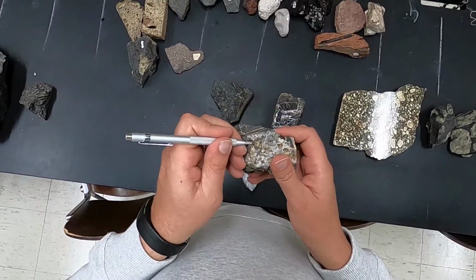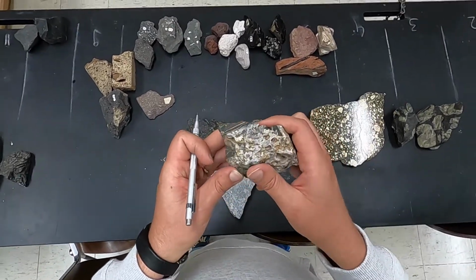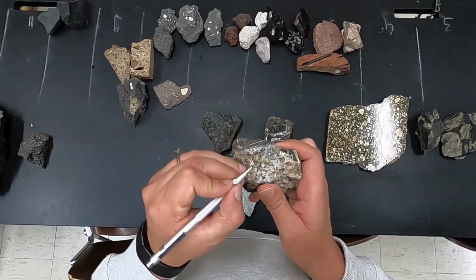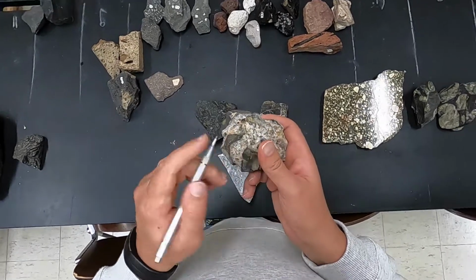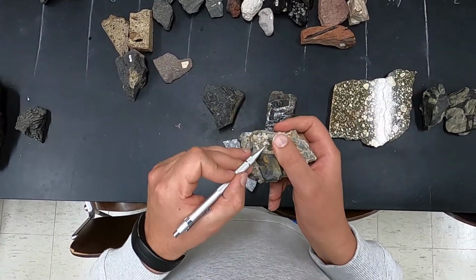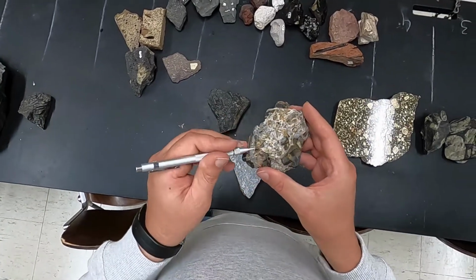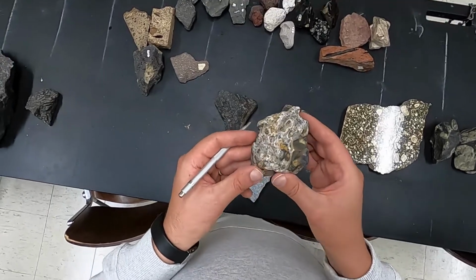I still have some sphalerite, and you can recognize the adamantine luster as well as the variety of colors in these crystals, which tend to be yellowish in places and more reddish in others, which is another indication that this is a sulfide, in particular a zinc sulfide.